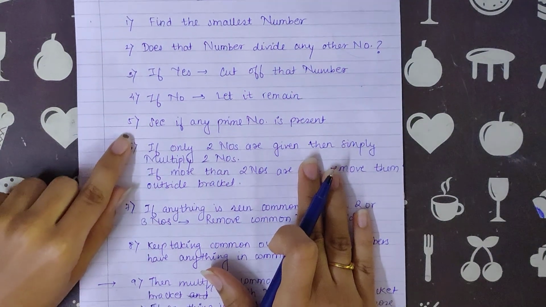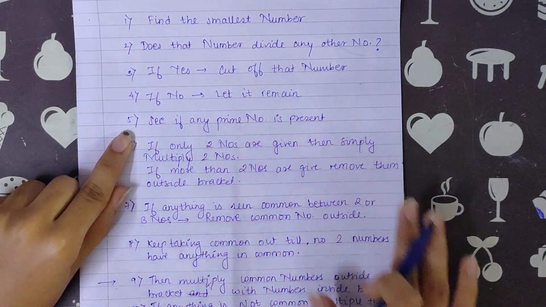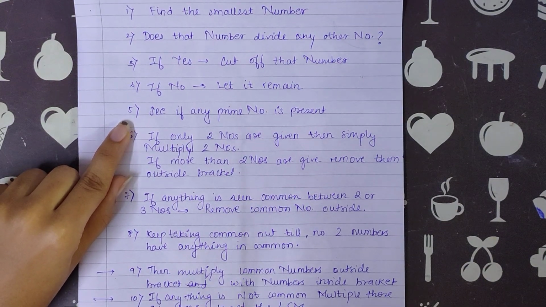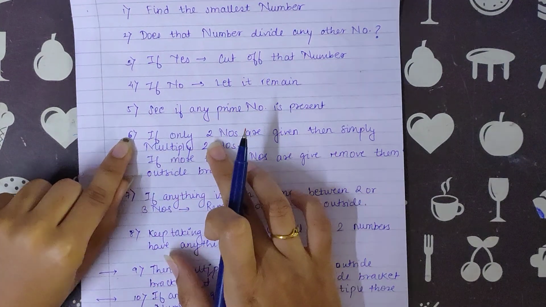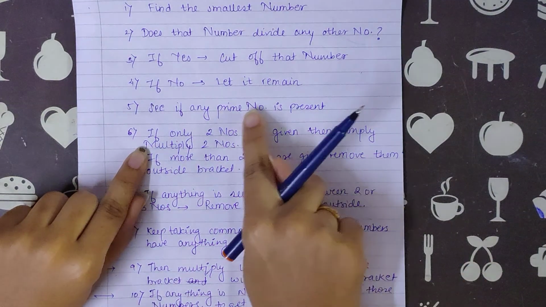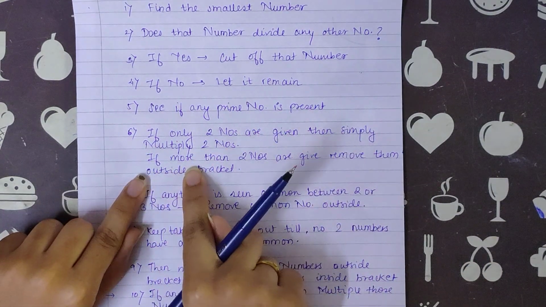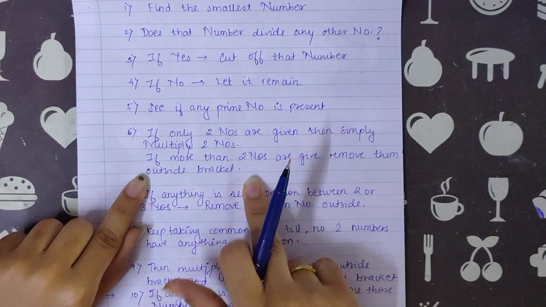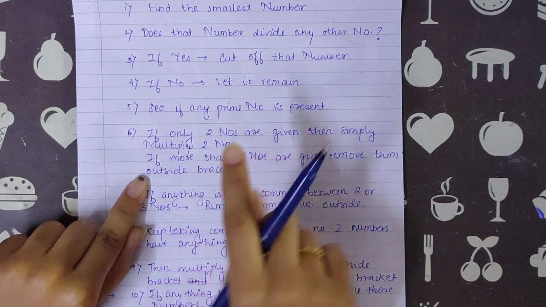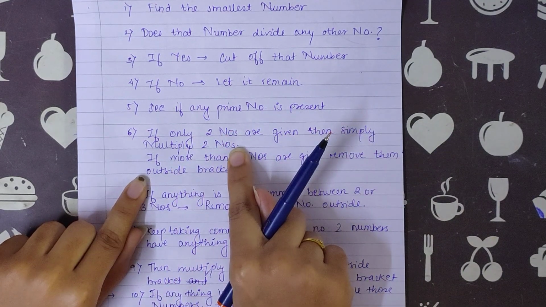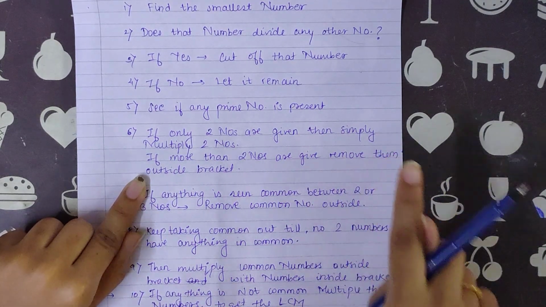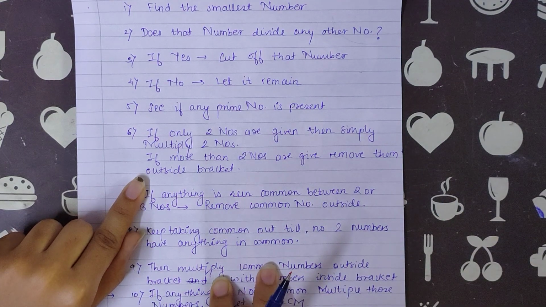Fifth step, see if any prime number is present in the list of 2 or 3 numbers which you have been given. Sixth step, if only 2 numbers are given, then simply multiply those 2 numbers if a prime number is present. And if more than 2 numbers are given to find the LCM, then remove that prime number outside the bracket. Fine? If 2 numbers, simply multiply them, and if more than 2 numbers, that is 3 numbers, then remove that prime number outside the bracket.